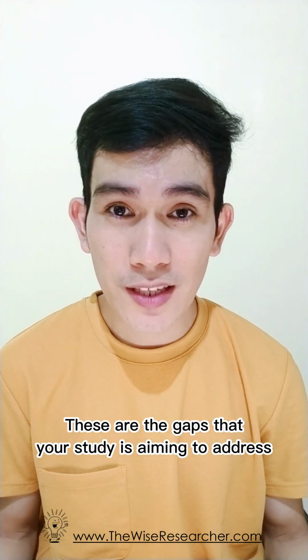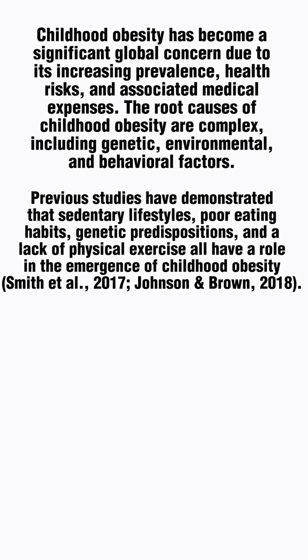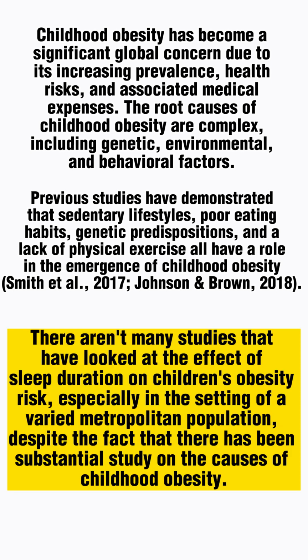Ito din yung mga gaps that your study is aiming to address. Example: there aren't many studies that have looked at the effect of sleep duration on children's obesity risk, especially in the setting of a varied metropolitan population, despite the fact that there has been substantial study on the causes of childhood obesity. Of course, you can add more sentences about the research gap.